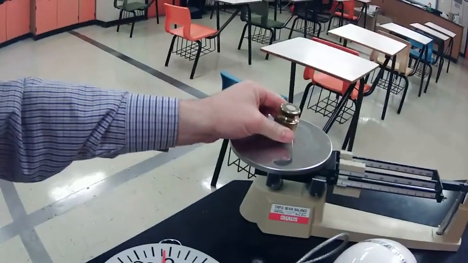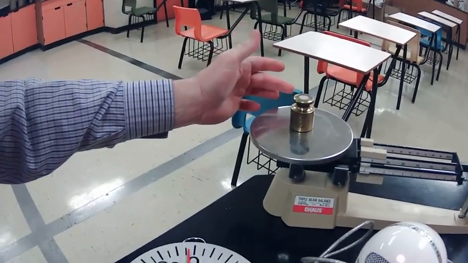Okay, so you've picked your surface and your object. First thing you're going to do is weigh your object on the scale to find out its mass. Record its mass and identify which surfaces you have. Then place the object on the surface and drag it using the appropriate scale.